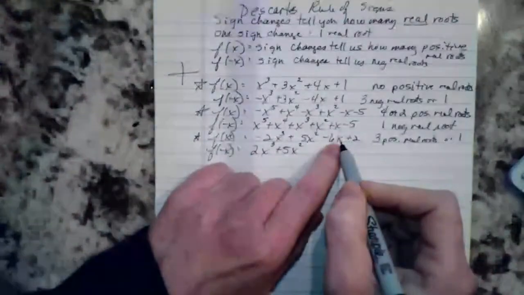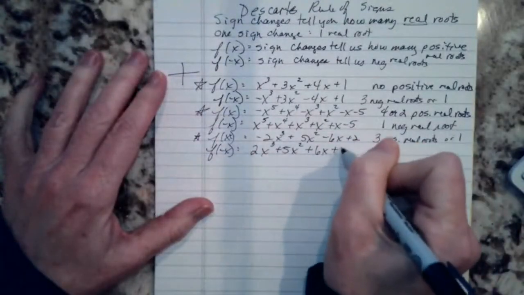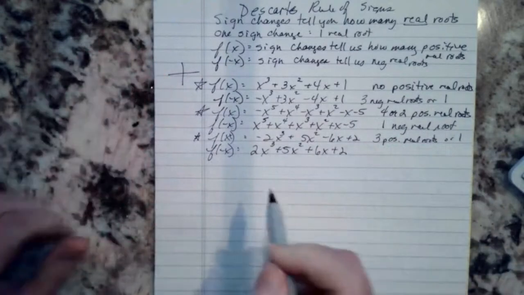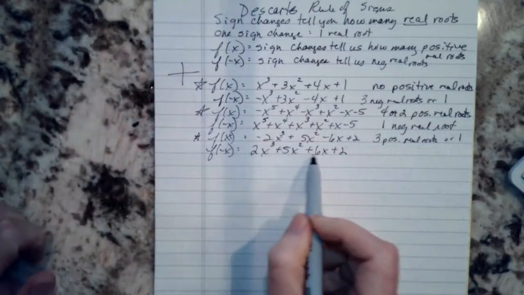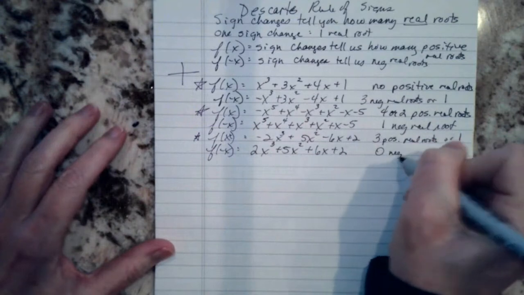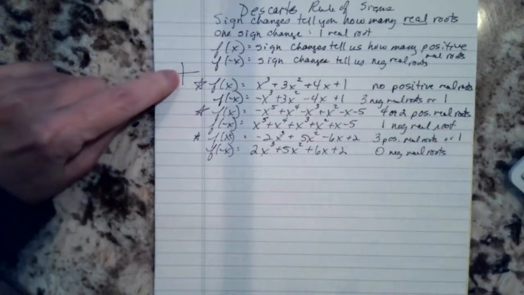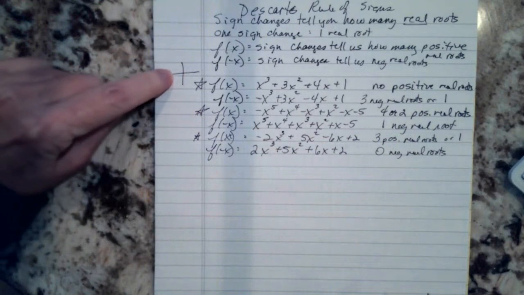If we put in a negative x right there, that'll make that a plus 6x. And then we've got a plus 2. Okay, so we're looking for sign changes here. There are no sign changes here, so there will be no negative real roots. That's not happening. It's not going to cross the x-axis over here.